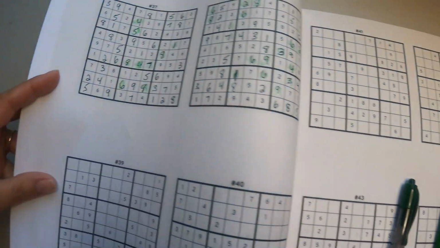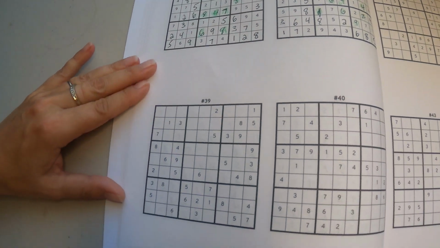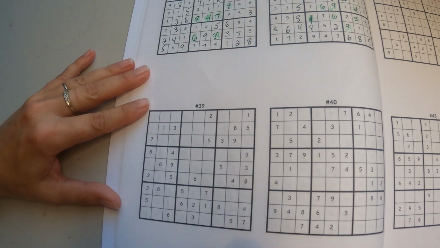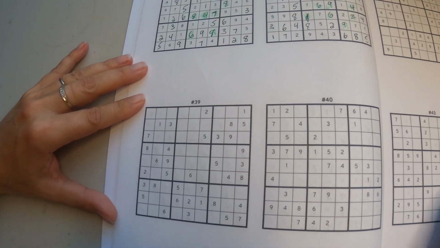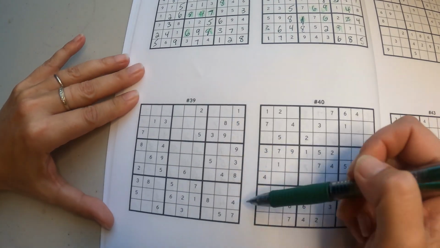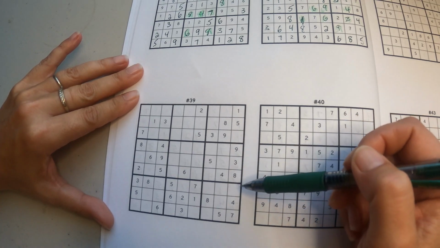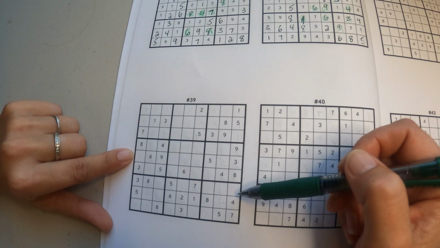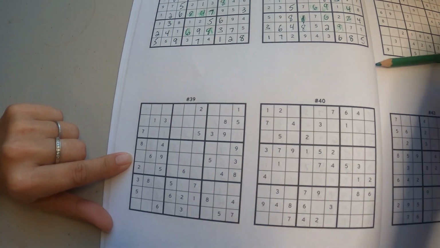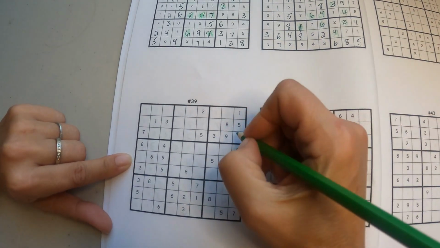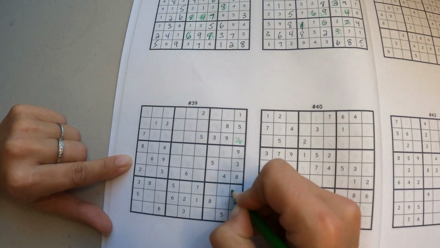We are just continuing along. So it looks like we're on puzzle 39 today. So let's take a look here. Let's start with this column. Looks like we're missing a 2 and a 6. And we don't have any help anywhere. So we'll put in our placeholders.